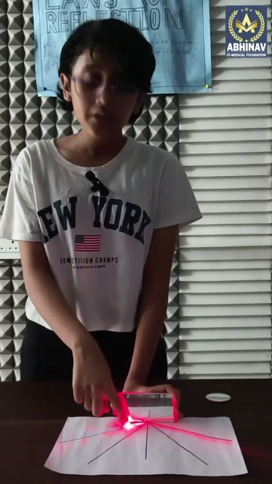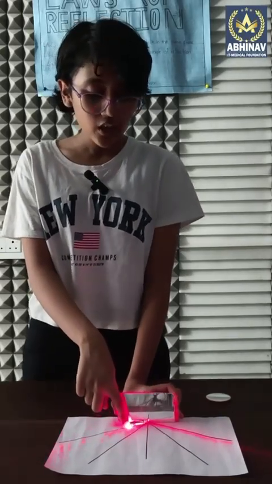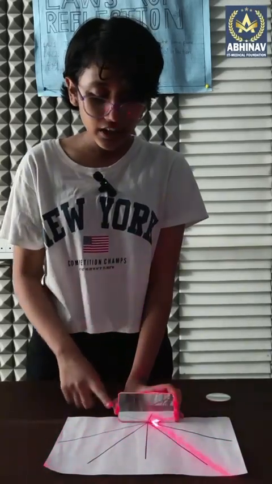This is the reflected ray. It is also making an angle of 30 degrees between normal and the reflected ray. This proves that the angle of incidence and angle of reflection are same. When the light is passed through 60 degrees, we can see that the light is also reflected through 60 degrees. When the light is passed through 90 degrees, light is reflected back through the same path, making the same angle with the normal. Now we are going to explain you about spherical mirrors.